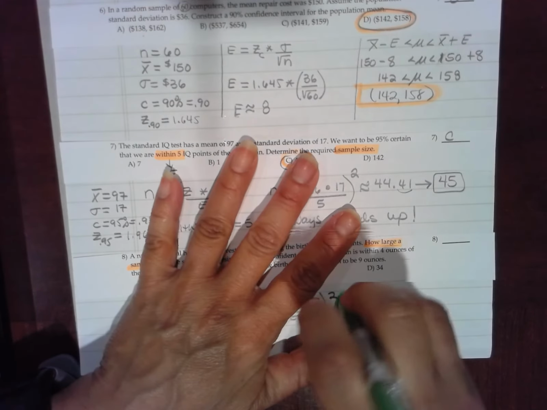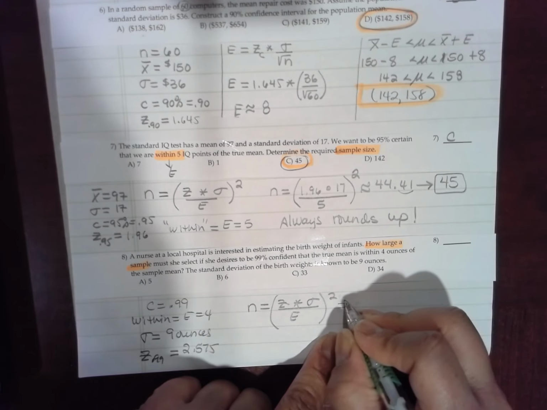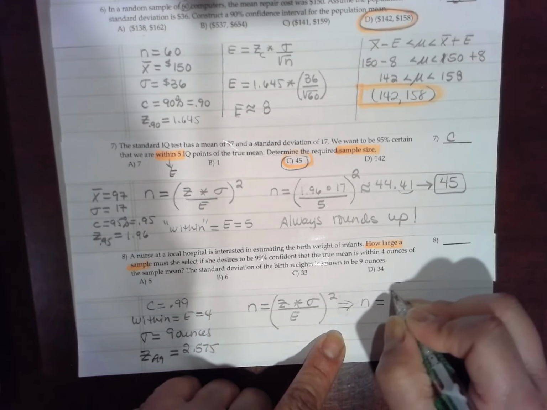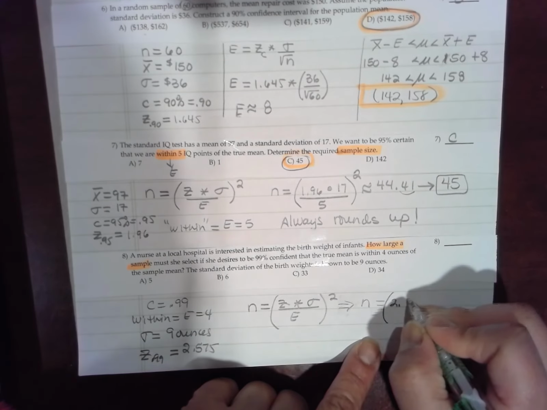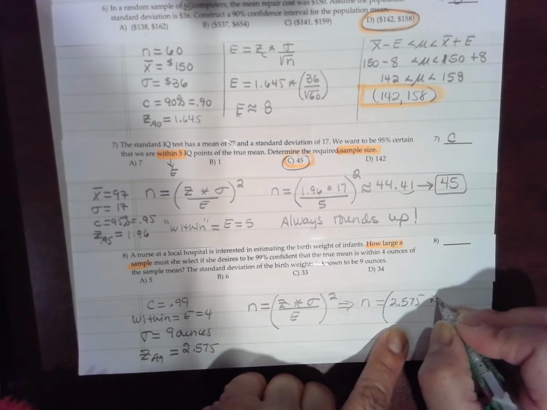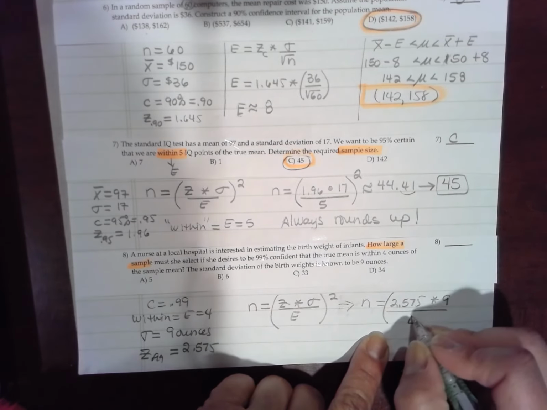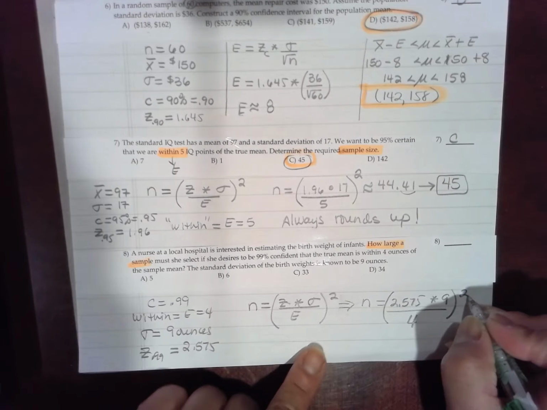First we'll make it equal and then we estimate it. So the N is equal to your Z value, 2.575 multiplied by the population standard deviation divided by E, that is 4, and then you square.